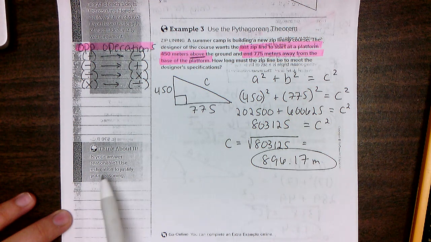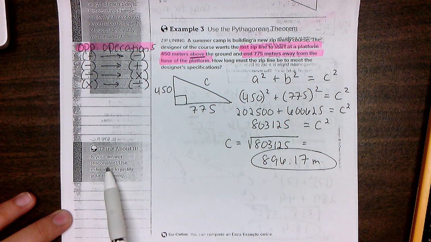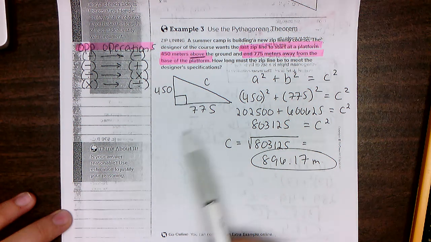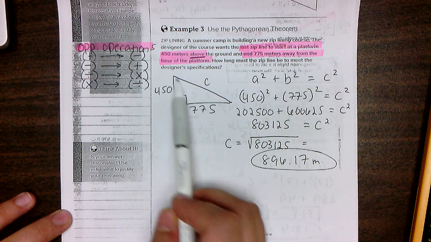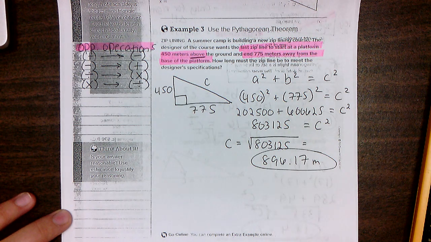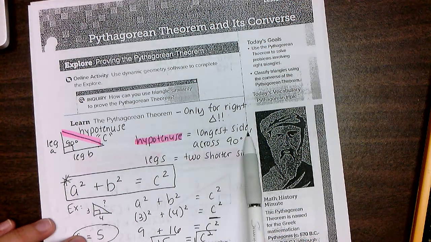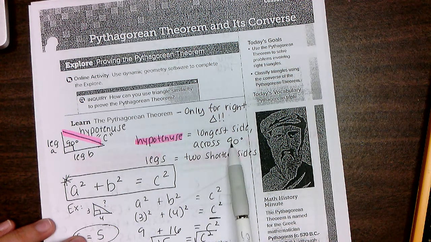Now, a question I really like here to the side says, think about it. Is your answer reasonable? Use estimation to justify your reasoning. So think to yourself, is it reasonable for the hypotenuse to equal 896? Well, if we go back to our original notes, the hypotenuse, by definition, is the longest side across from the 90-degree angle.